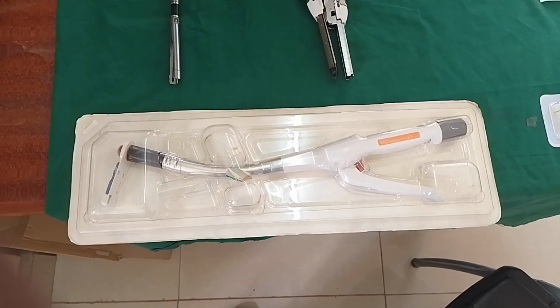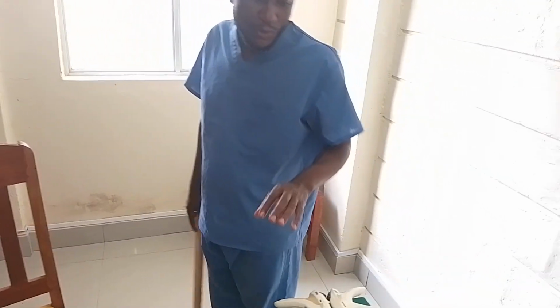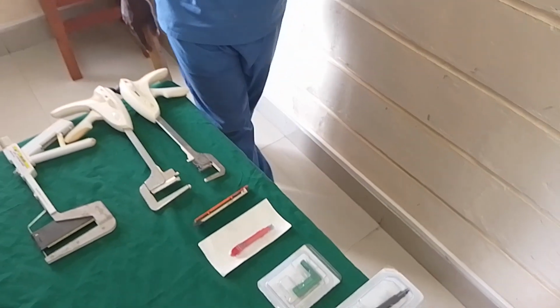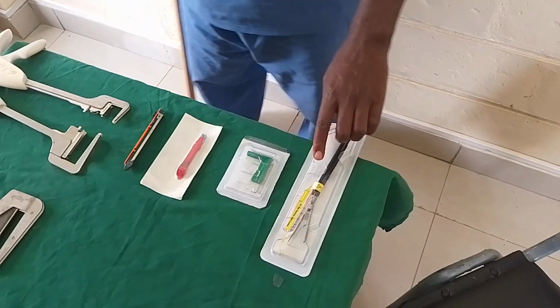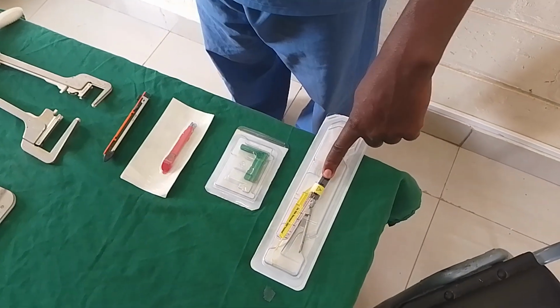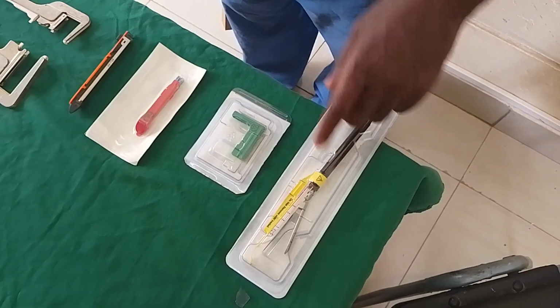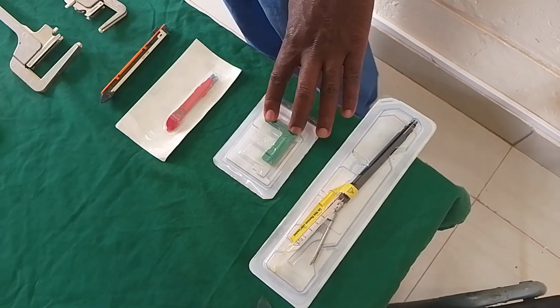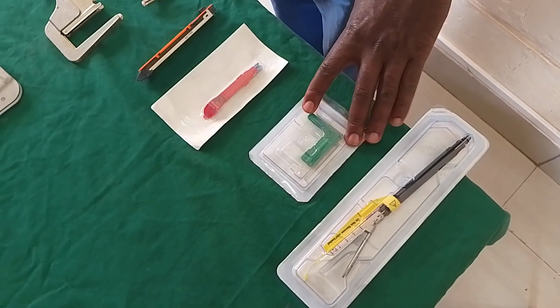So all the staples that I've shown you have reloads. We also have reloads that come in different colors. Our reloads are color coded. So white reloads are normally used in vascular surgeries. And if you see a green reload, these are used in gastric surgeries.